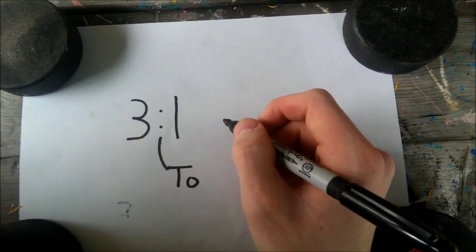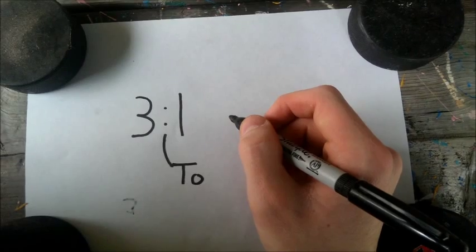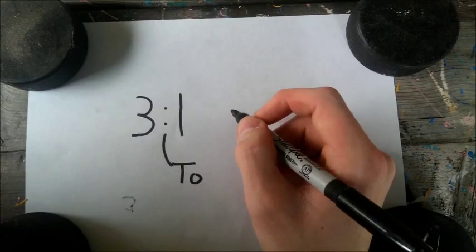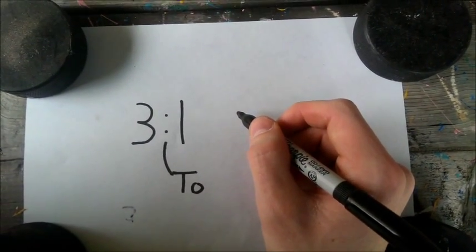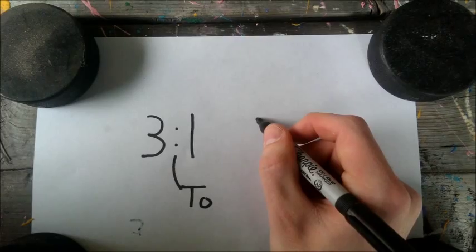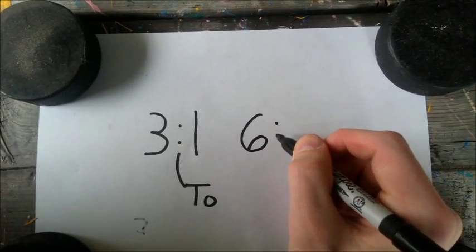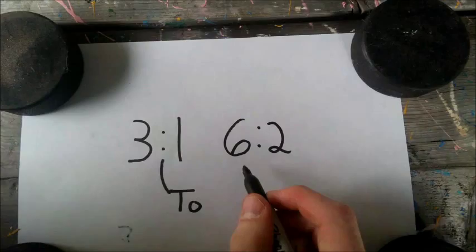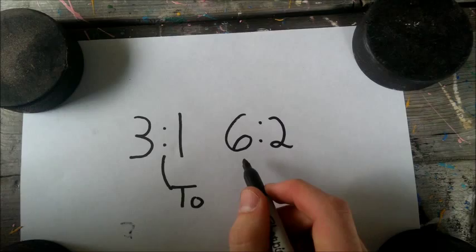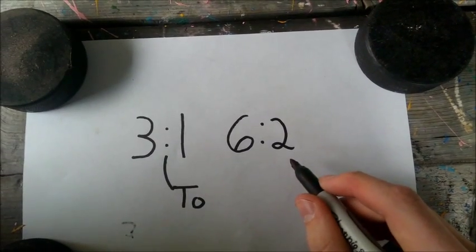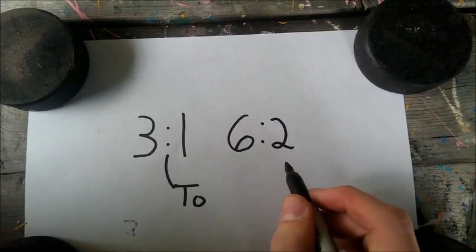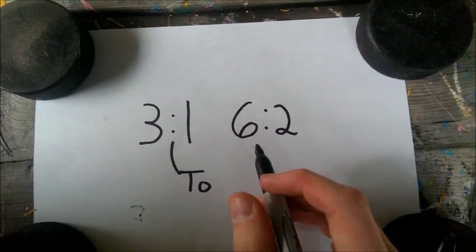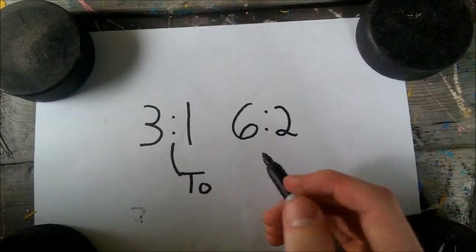But let's say you're hungry and you want a cake twice as big. All you have to do is multiply each number by 2. So the 3 would equal 6, and the 1 would equal 2. The ratio is now 6 cups of flour to 2 cups of water, so 6 to 2. The cake will taste exactly the same, but now you'll have twice the cake.